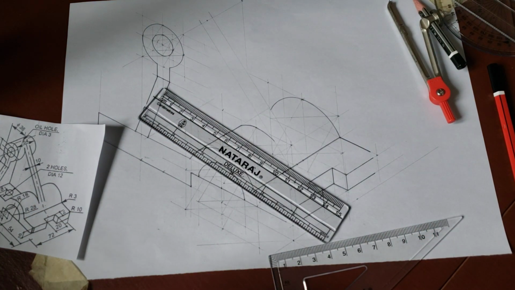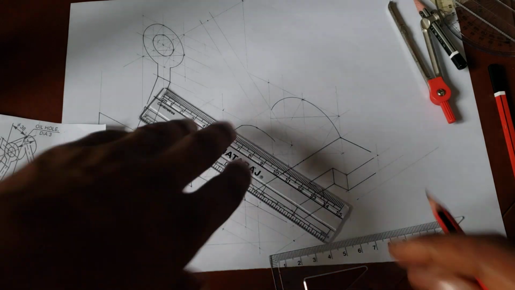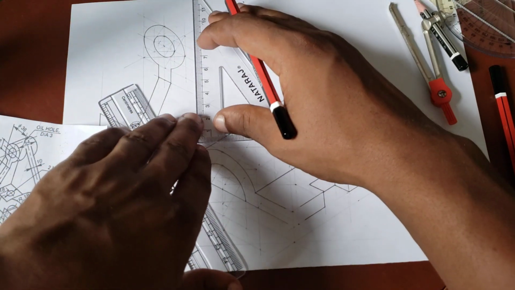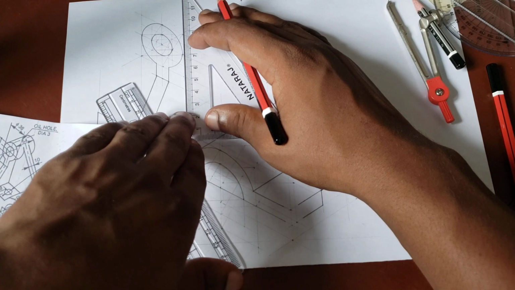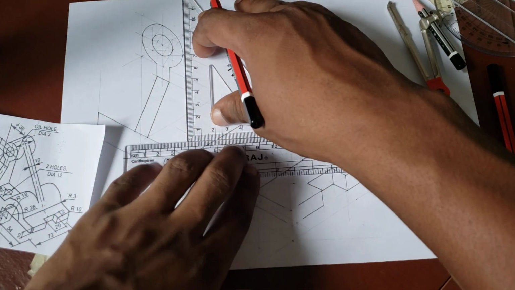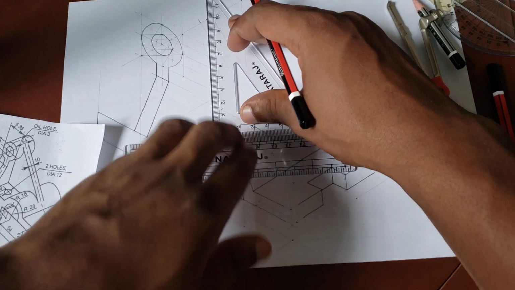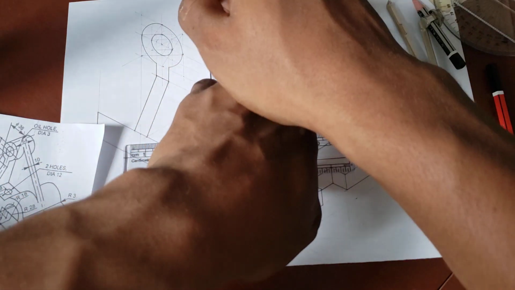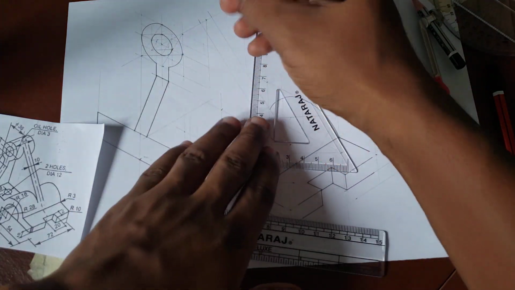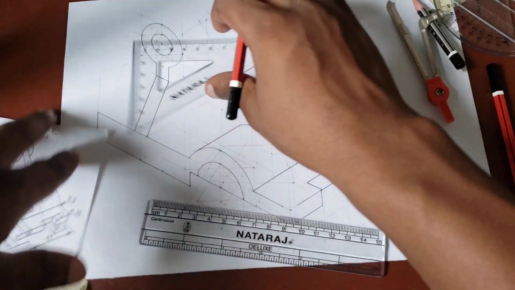Okay. Now from that point, I draw a vertical line. Then I draw a line which is parallel to these lines.